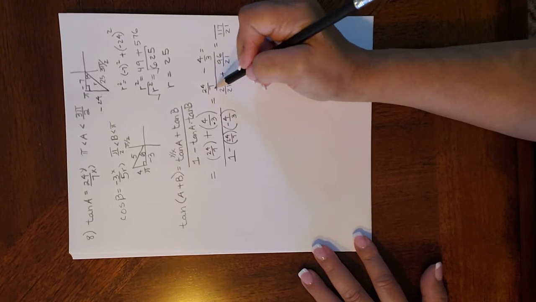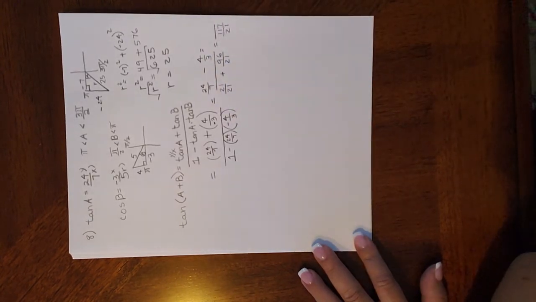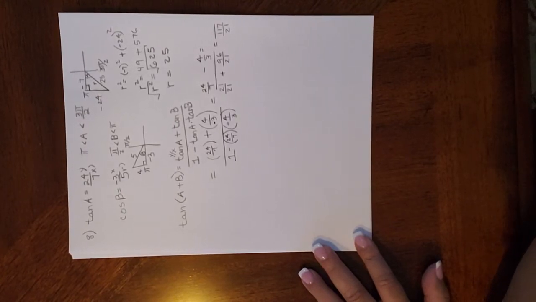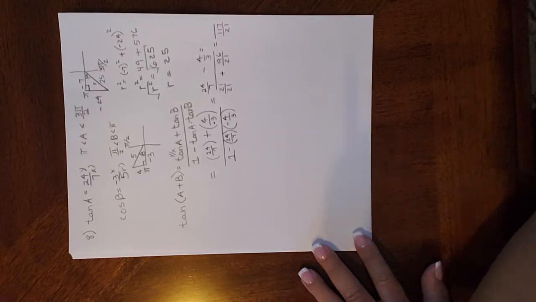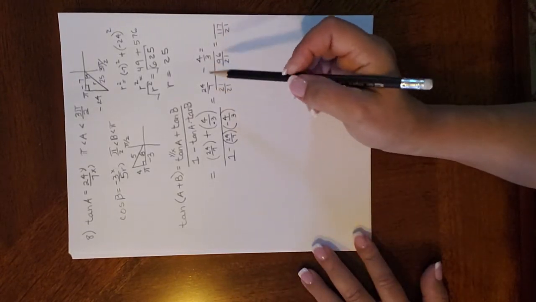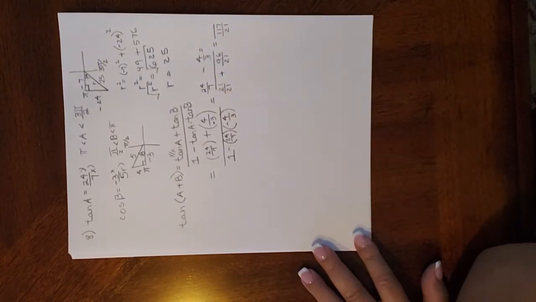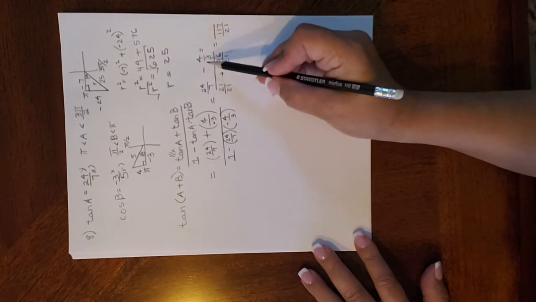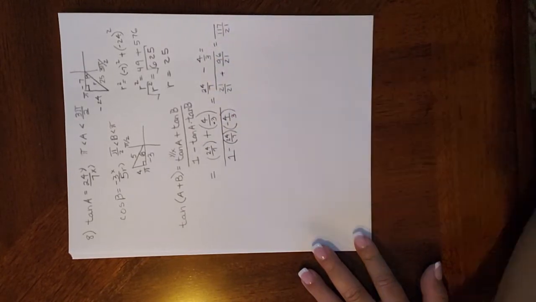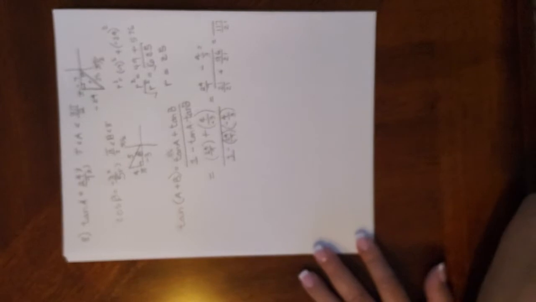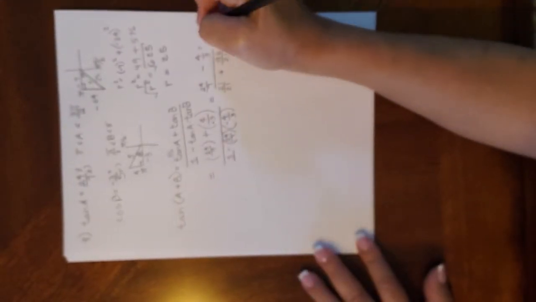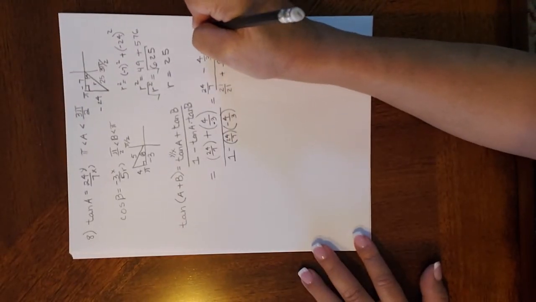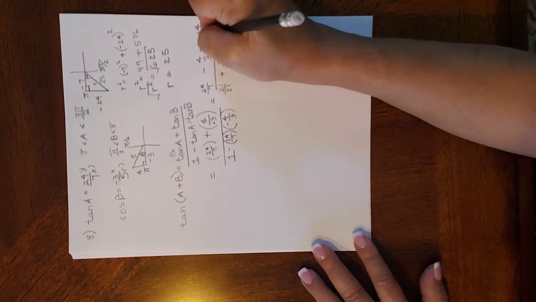You can get your calculator to do this. Just do 24 divided by 7 minus 4 thirds. And then instead of pressing equal, press math, enter, enter, to get the calculator to put these two together, give it a common denominator, and reduce your answer. So 44 over 21.